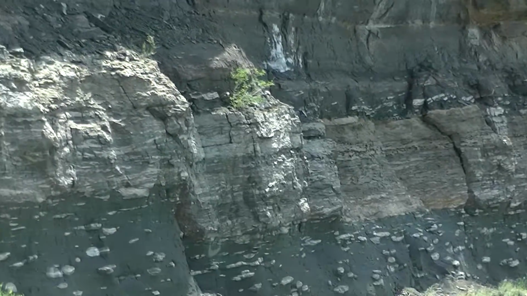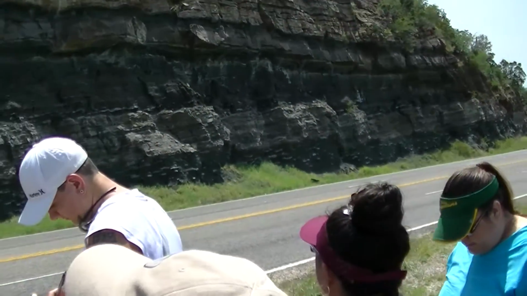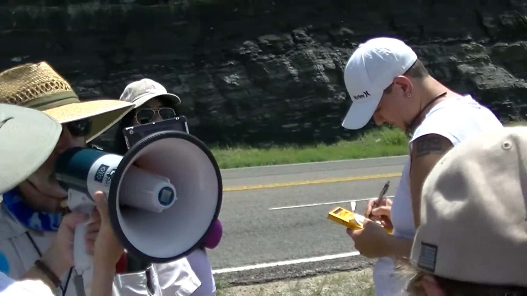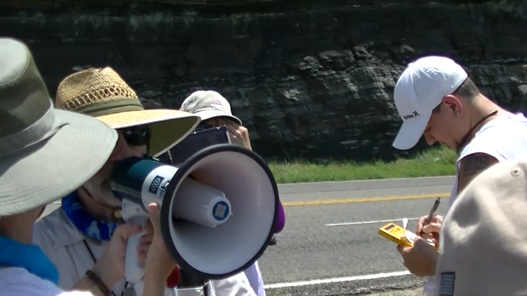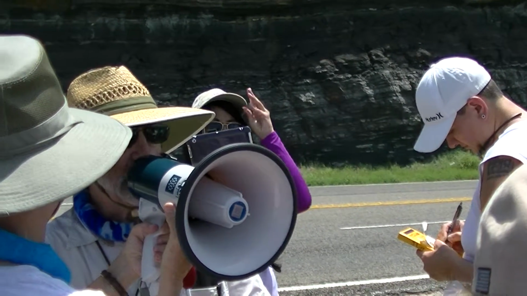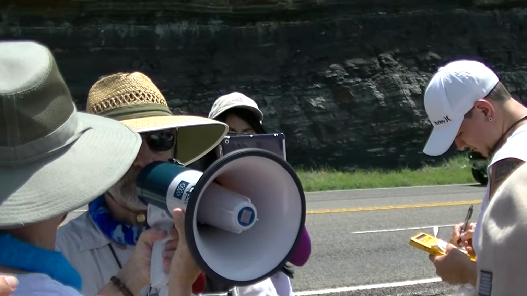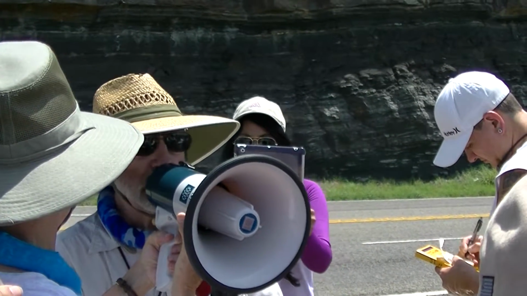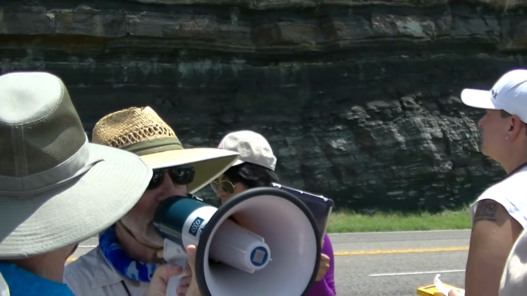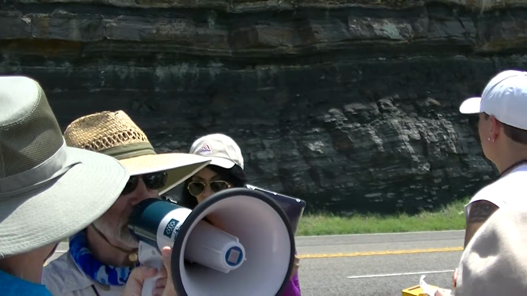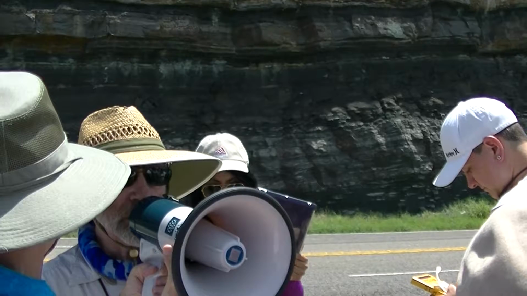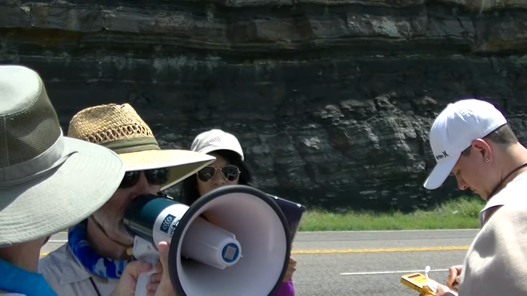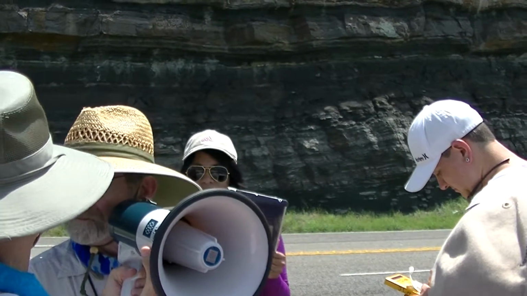And this stuff is being produced by organisms which are living on the bottom of the sea. These organisms are chewing away on the sediment and then excreting this green material. So it is fossil poop. Lovely. Let's go touch it.